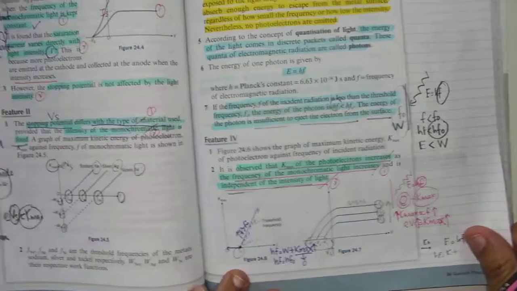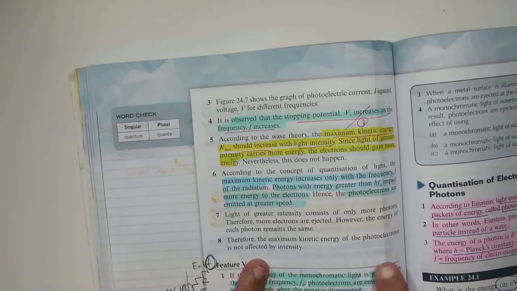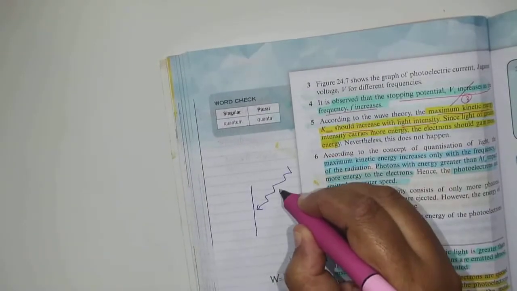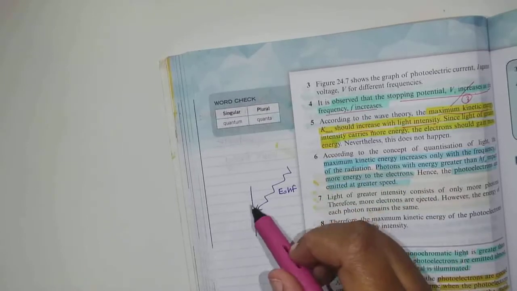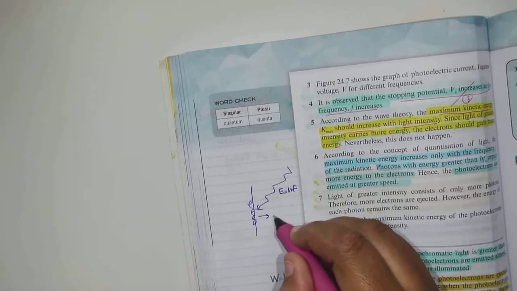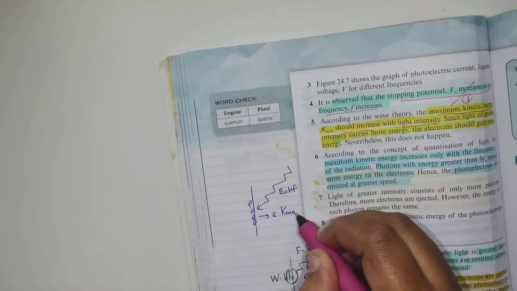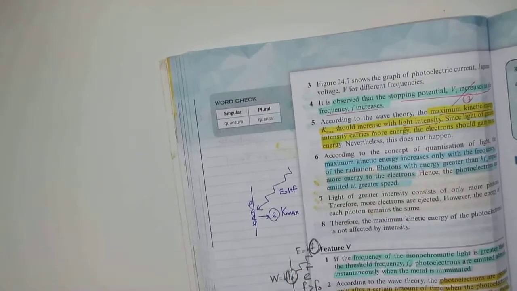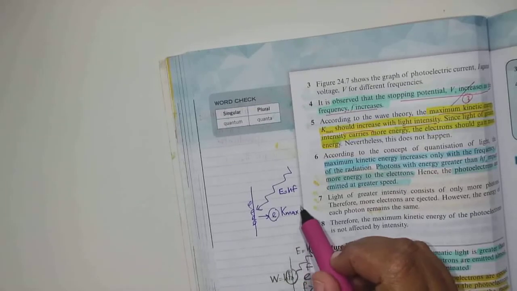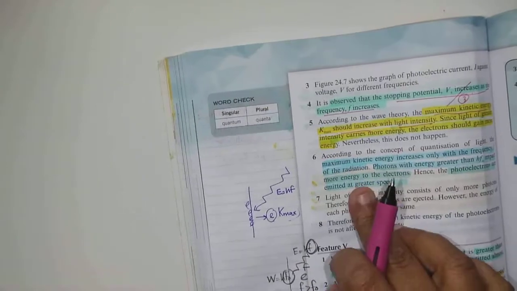Okay, and next, another one more is about number 7 and number 8 in feature 4. Light of greater intensity consists only of more photons. You see class, if this is the metal and this is the light radiation, E equals hf, and when the electron absorbs the light energy, what happens? The electrons are ejected with a K max. Okay, so whatever energy is left inside the electron is the maximum kinetic energy. The concept says the K max depends on the frequency in this feature. The greater the frequency, the greater the K max.